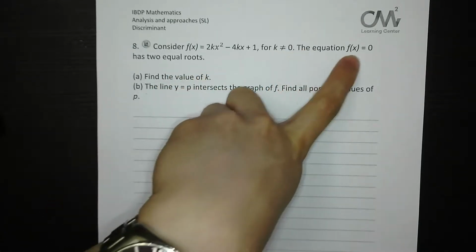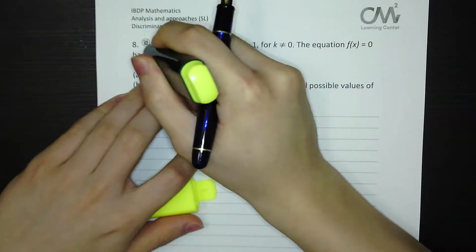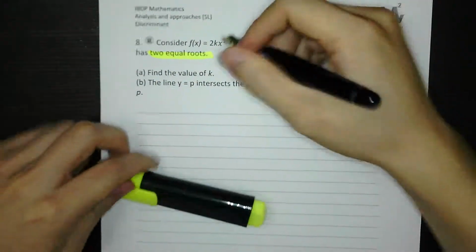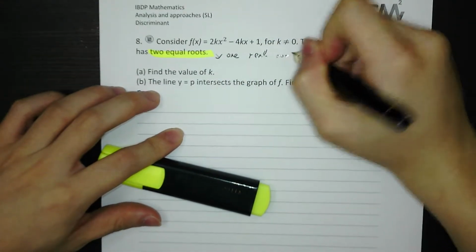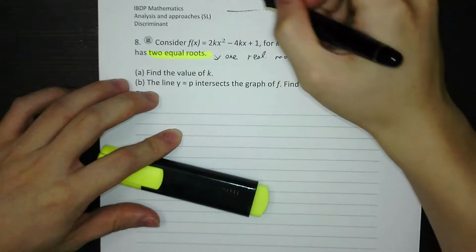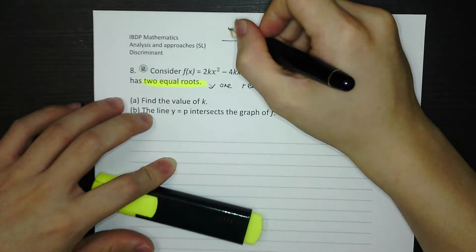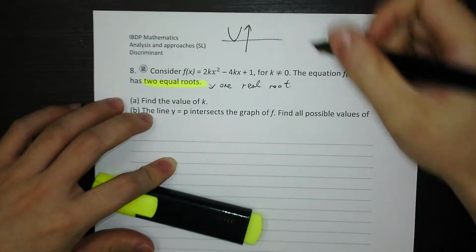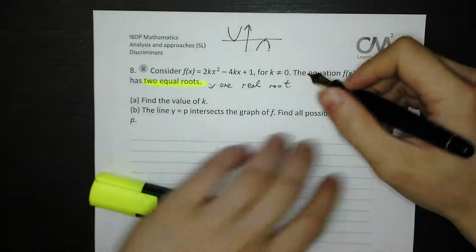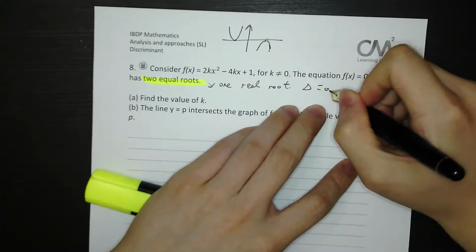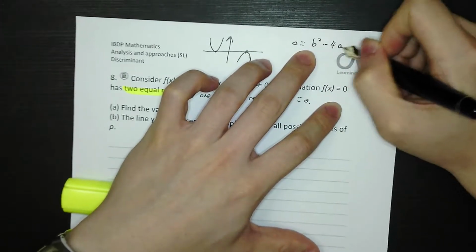The equation f of x equals 0 has two equal roots. So that's the keyword. Two equal roots means one real root, so the graph only has one root. That means the vertex is exactly on the x-axis, whether it's a smile face or a sad face, like this. So delta equals 0. Remember, delta is b squared minus 4ac.